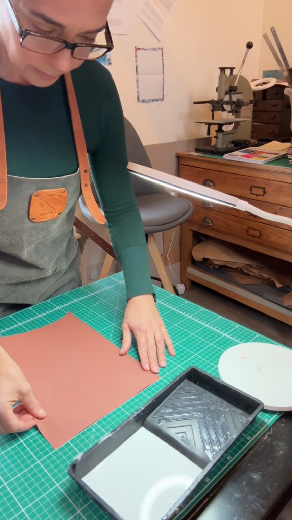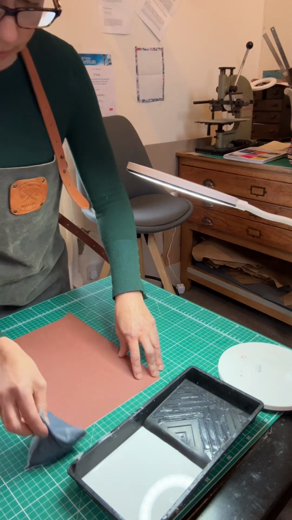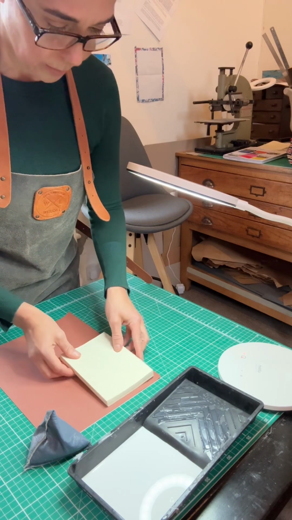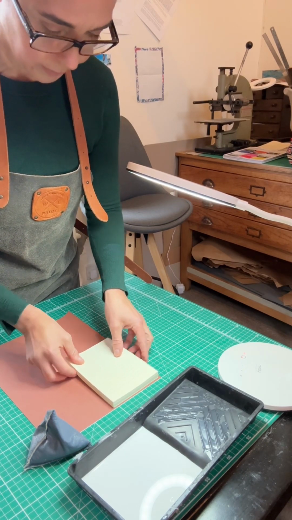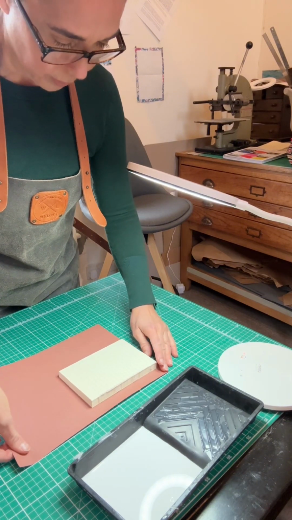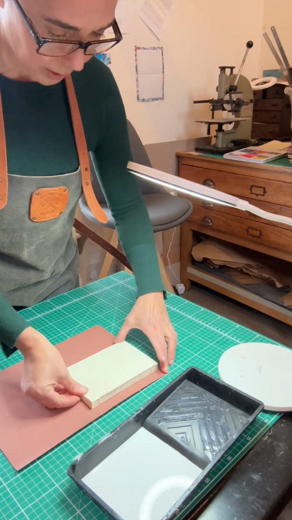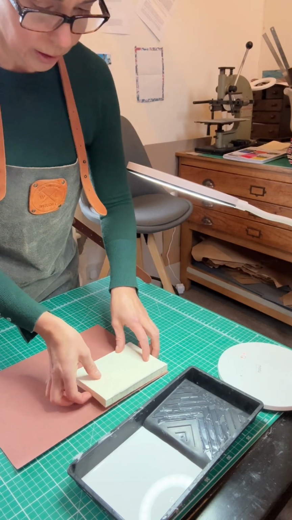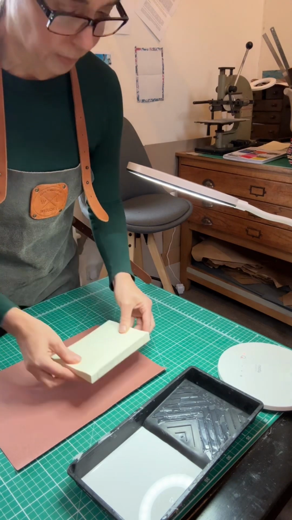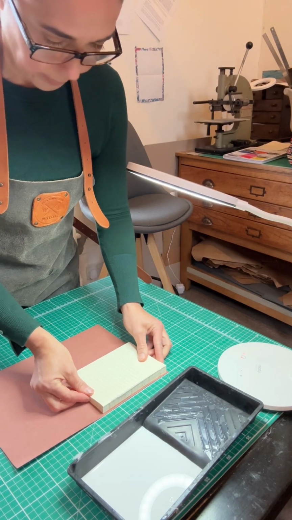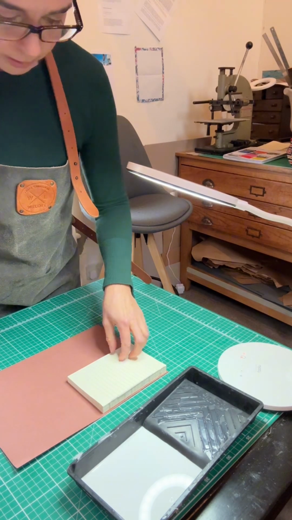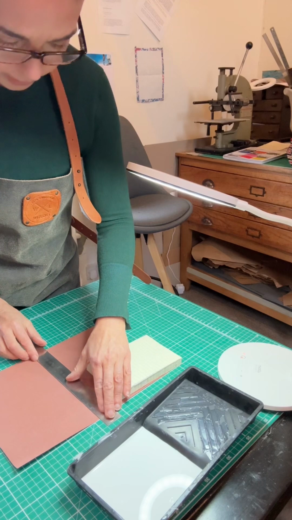So it's always good to, it's not good, it's essential to check the grain direction of your paper before you start working. I know the grain direction of this paper, but the grain of the paper should run in line with the spine. Okay, so just cut my second folio.